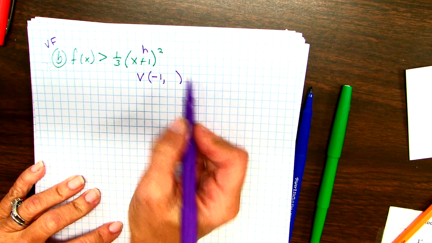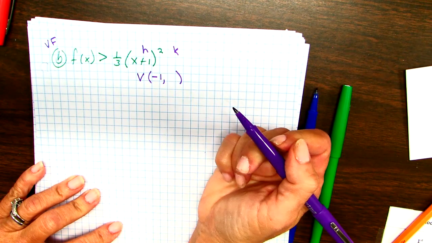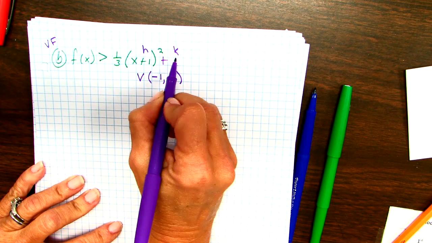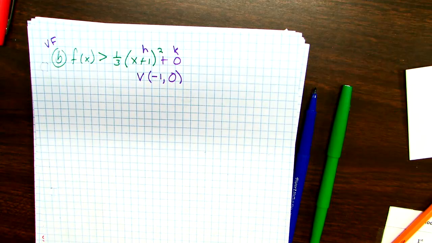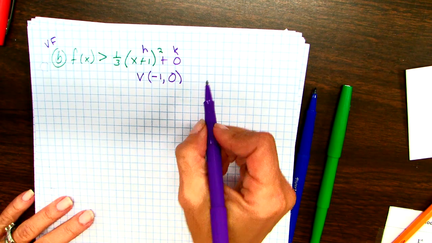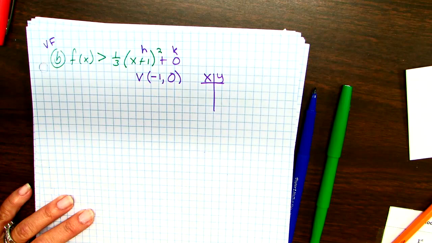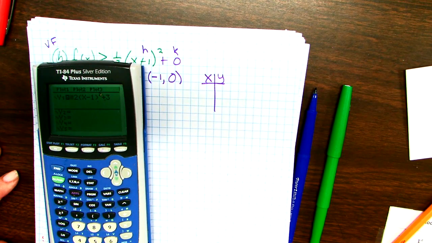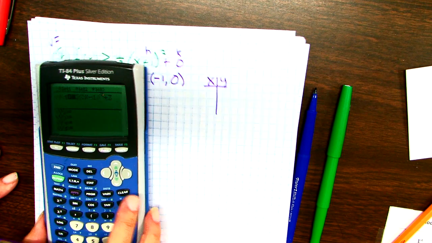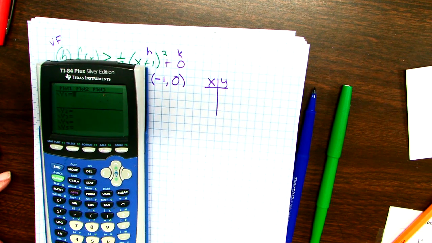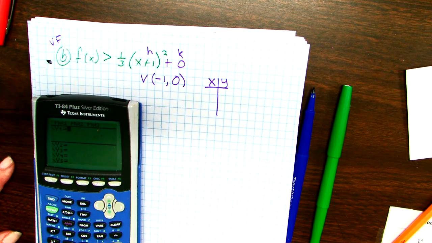Wait a second, where's our k? What? Yeah, right? We don't put plus 0. If it's not there, it's a 0. Okay? And then we go to our table and pick 2 numbers on either side of negative 1. So you can either clear the RAM or just hit y equals and then hit clear and it just takes it out. Okay? And then type that in.